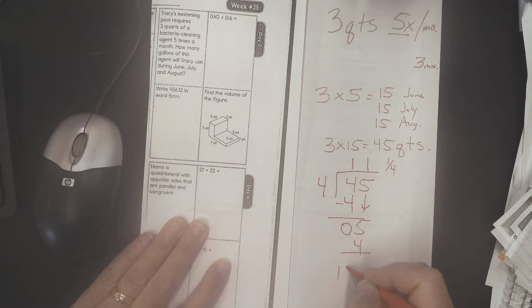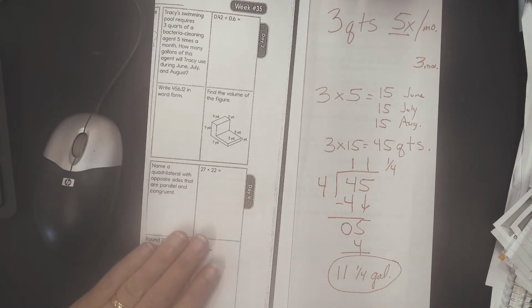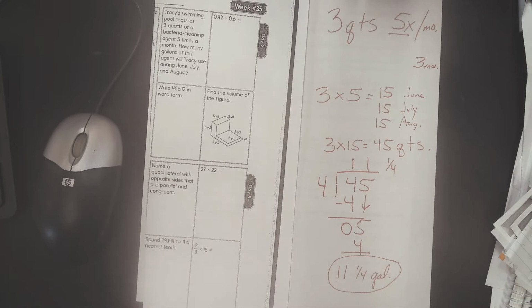So we have 11 and 1/4 gallons is the answer. Did anybody get that? Okay, that was a hard one because you had several things you had to do. 1 quart, is that alright? 1 quart. Mr. Barron, 11 gallons, 1 quart.